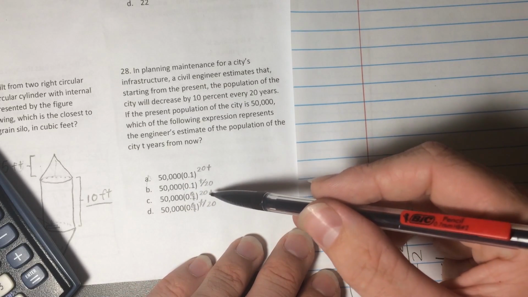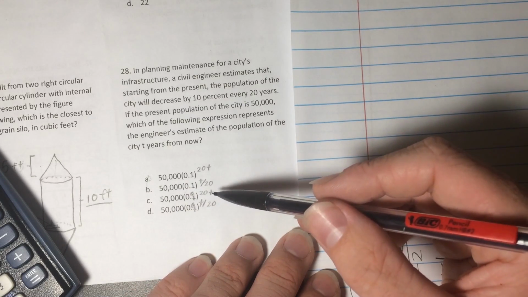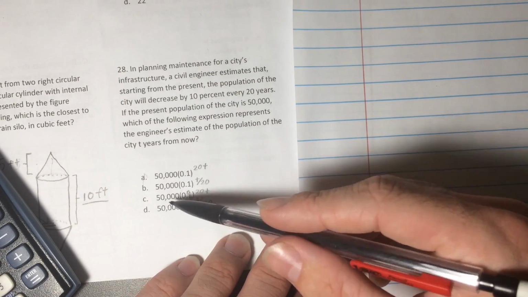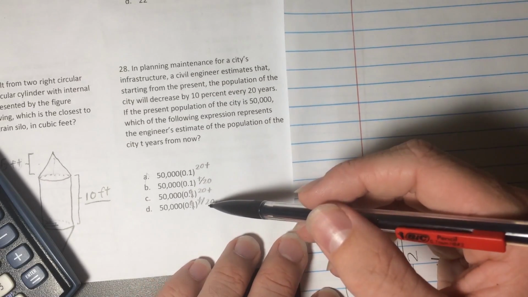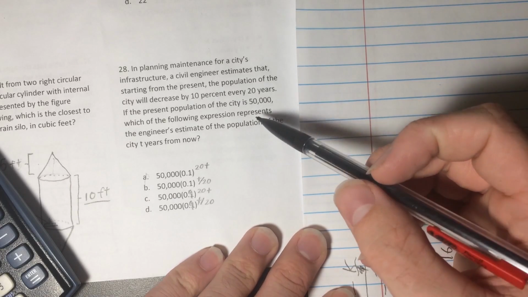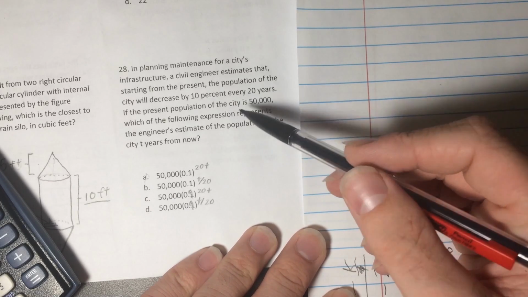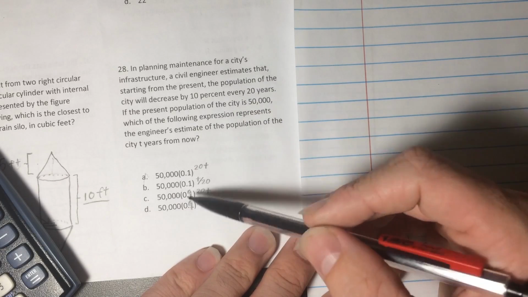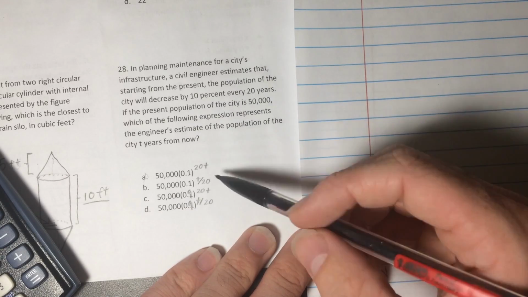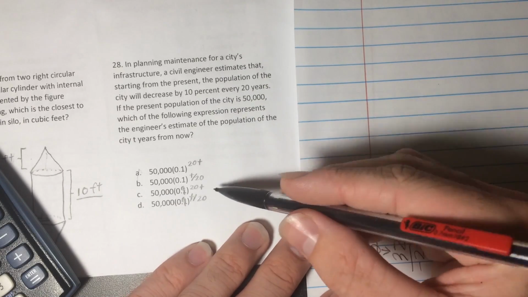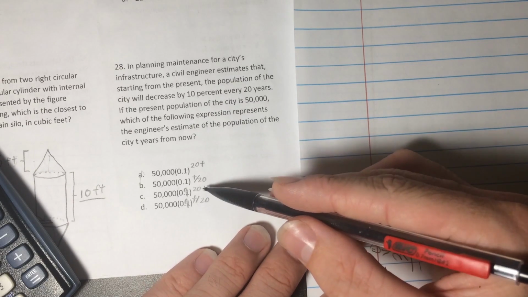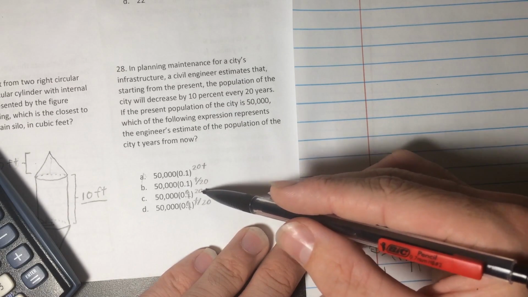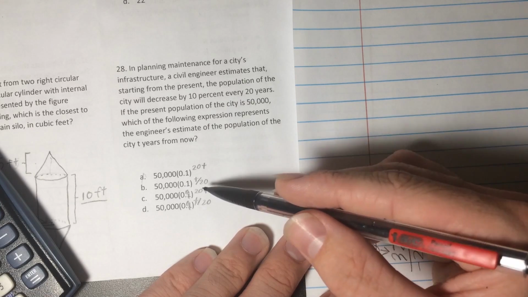And now the only difference is 20t, 20 times the number of years, or the number of years divided by 20. How many times do we want this to happen in 20 years? Since it says it wants to decrease by 10% once every 20 years, if we had 1 year pass, t is time in years, so 1 year passes, this equation makes it 20 times 1 year, 20 times in a year.